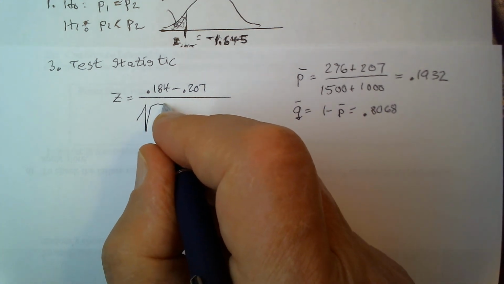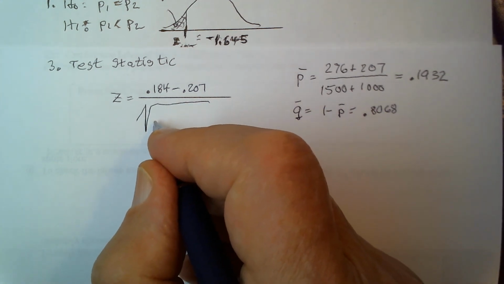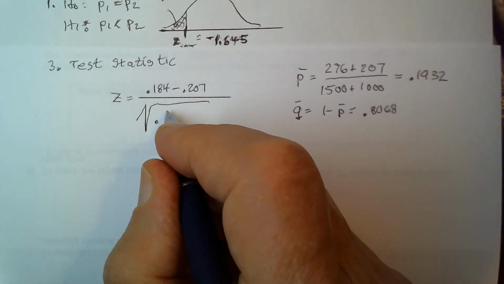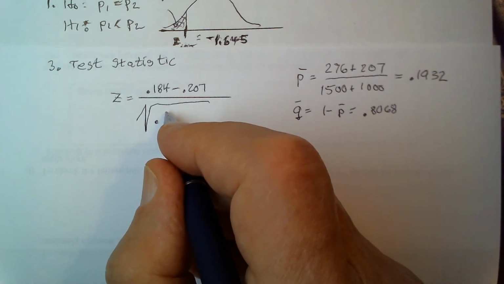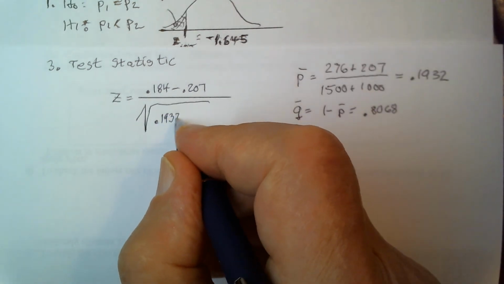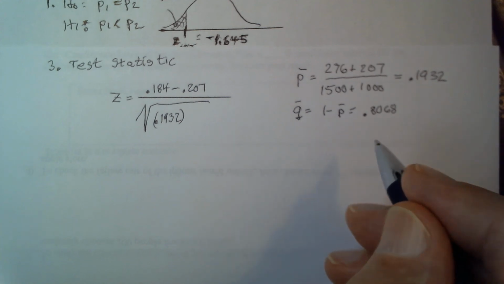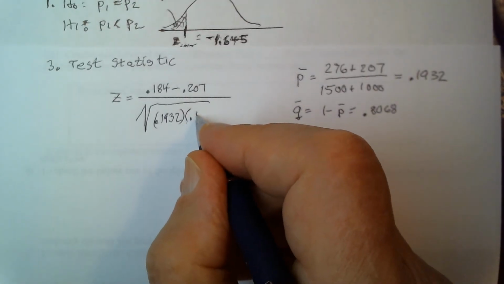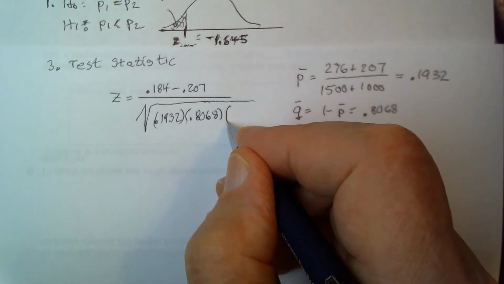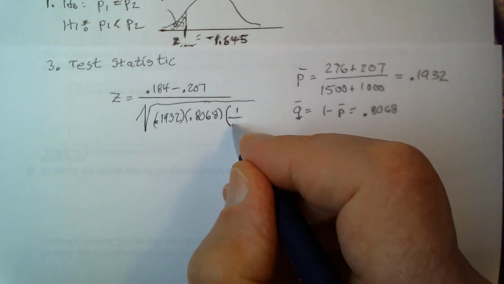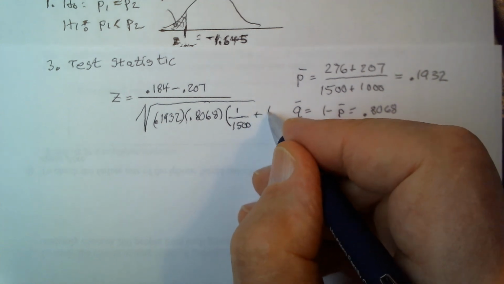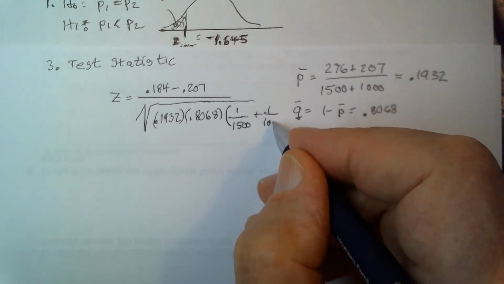And according to the formula we had before, it's equal to the square root of P bar times Q bar times 1 divided by n1 plus 1 divided by n2. So it's 0.1932 times 0.8068 times 1 divided by 1,500, plus 1 divided by 1,000.